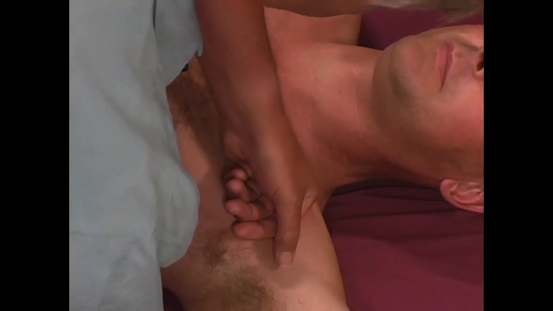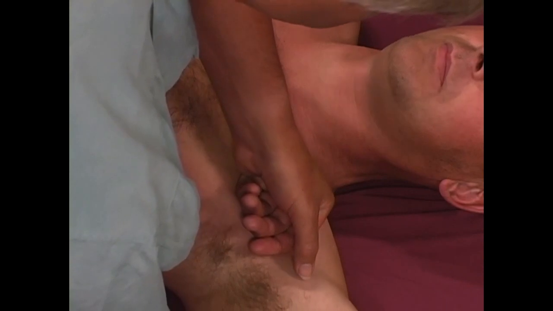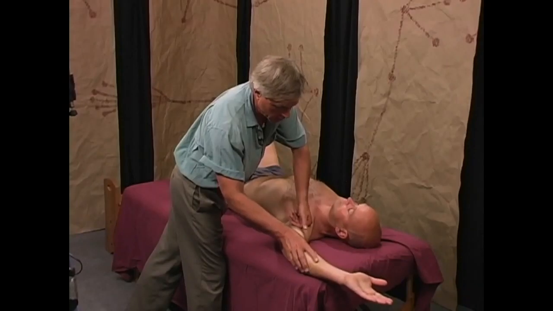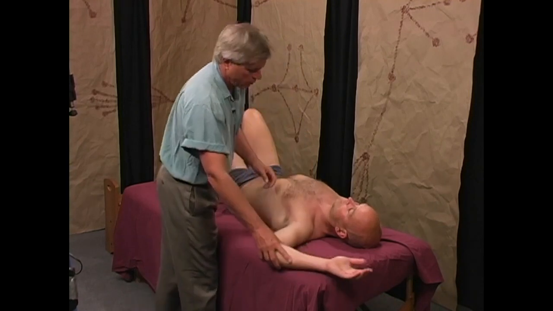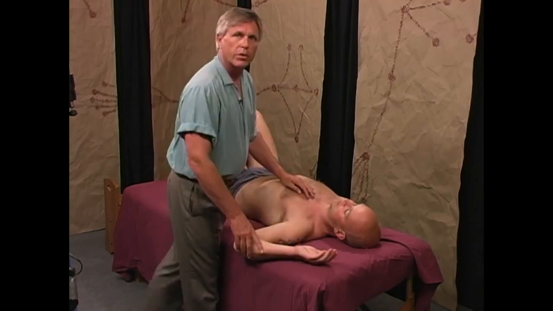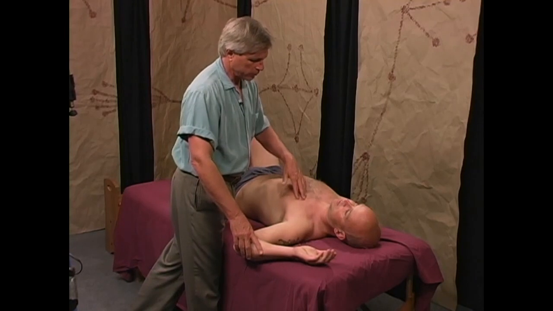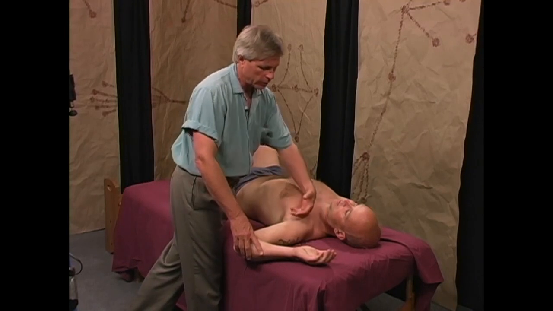Okay, so I might do that several times, and while I'm here, since he has some hair on his chest, if you bring the hair back, you'll be able to do this perhaps more easily, or perhaps you need to use some lotion or something to soften the way here.